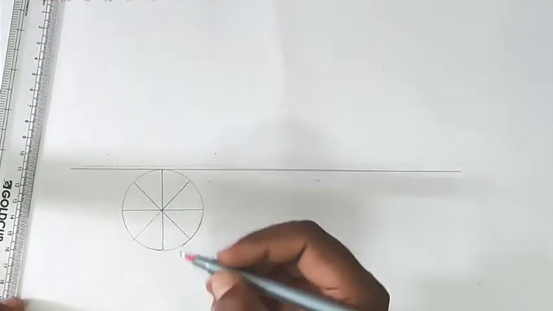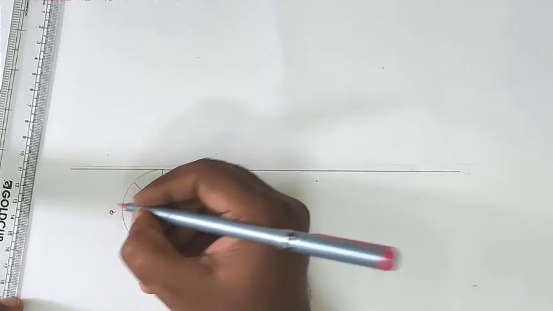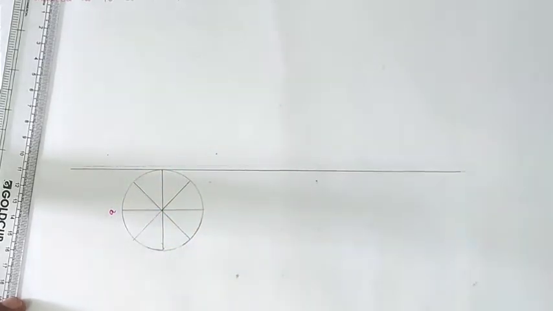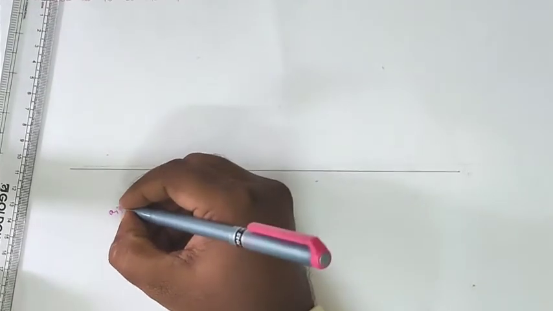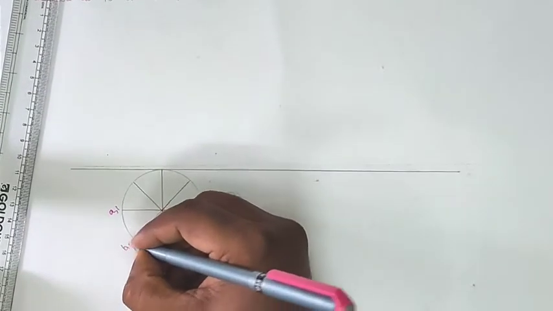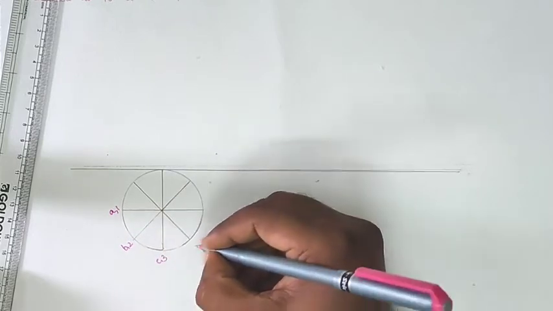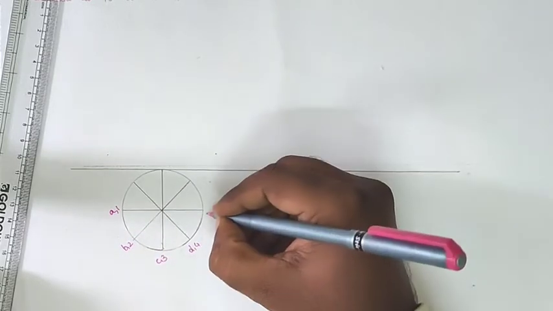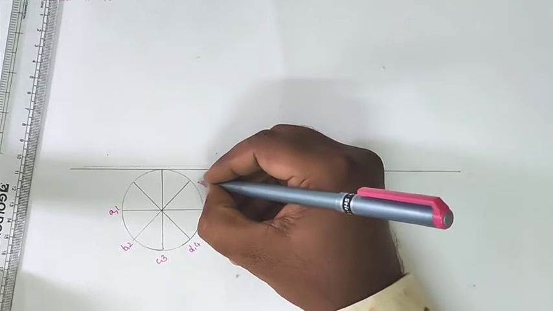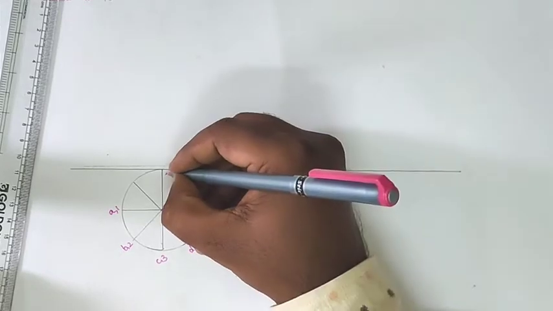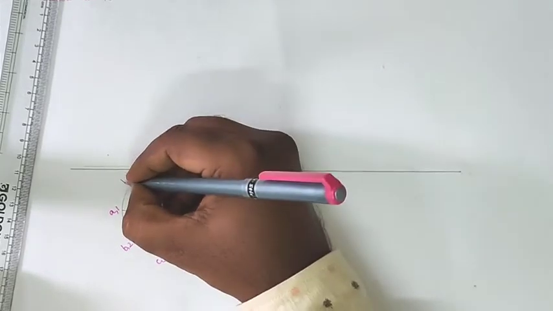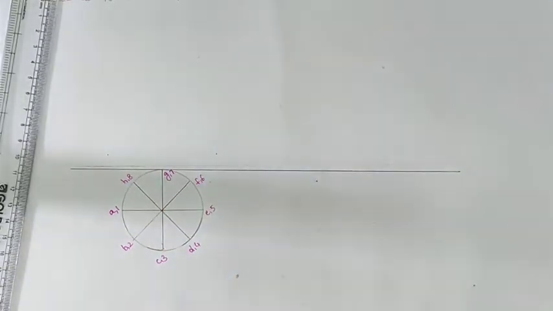After drawing the top view, we will give the notations. Cylinder is also having two bases. So we are giving two types of numbering. So A, 1 I am giving, B, 2, C, 3, D, 4, E, 5, F, 6, G, 7, H, 8. Like that I am giving.